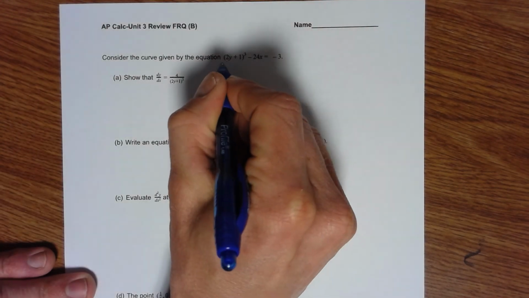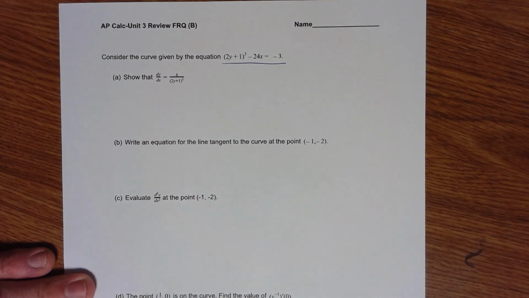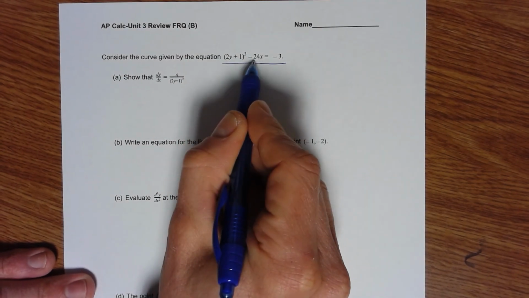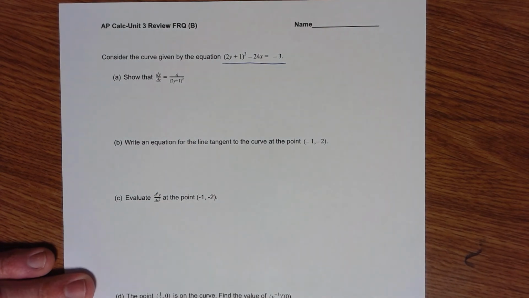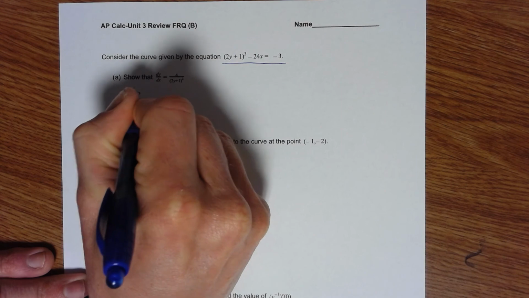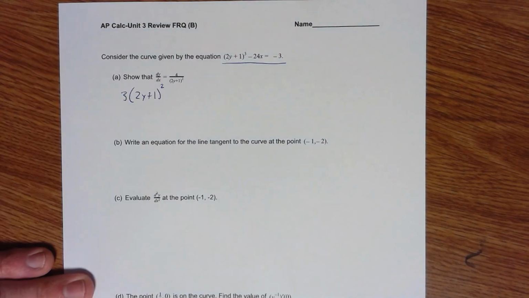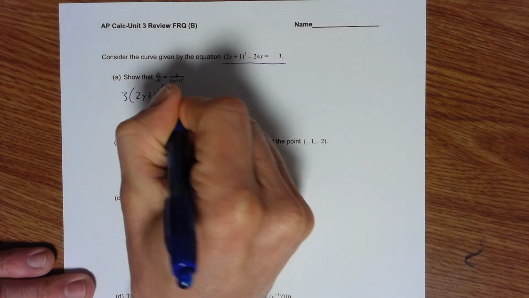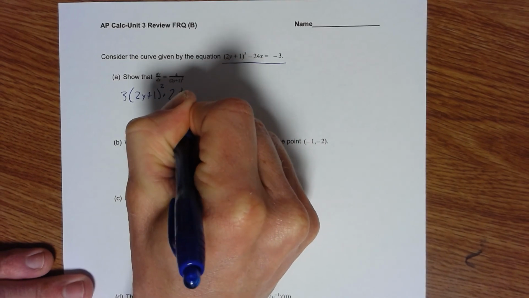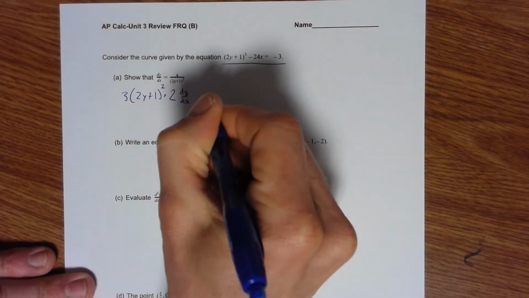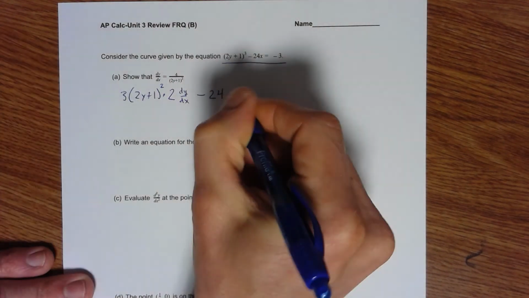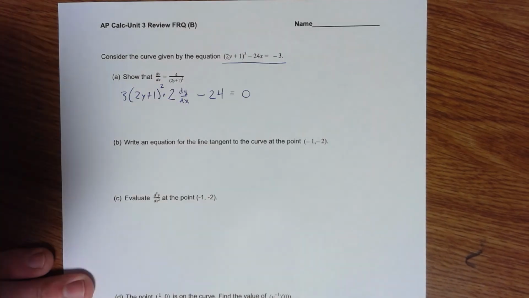So we're going to take the original function, which is up here in the stem of the question, and I'm going to differentiate that original function with respect to x. And this is an implicit function because there's x's and y's together in the function. So the derivative of 2y plus 1 to the third would be 3 times the quantity 2y plus 1 to the second. And then with chain rule, we have to take the derivative of the inside. So the derivative of 2y plus 1 with respect to x would be 2 dy/dx, or y prime. The derivative of 24x with respect to x is just 24. And the derivative of negative 3 is 0.